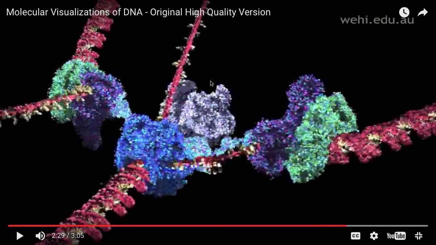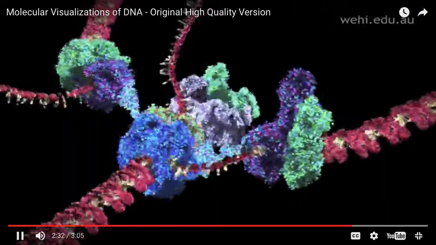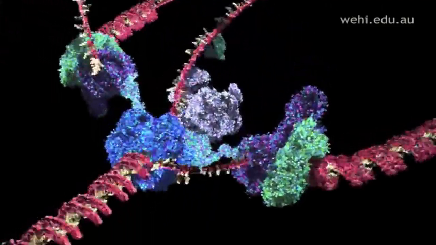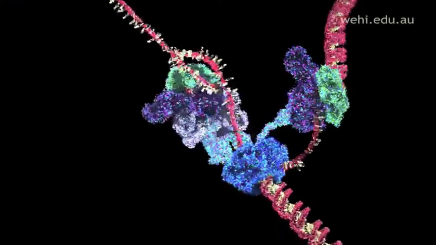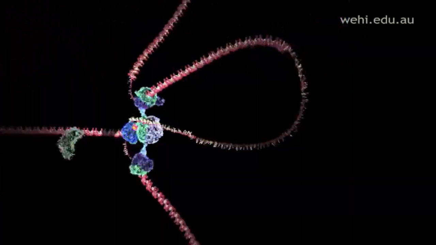Process it again and again. I think it's worth taking a look at this if you're wondering how the process works. It's missing a couple of things. Most obvious is the single-stranded DNA binding proteins. And then there are a few other things that we'll talk about in just a second.